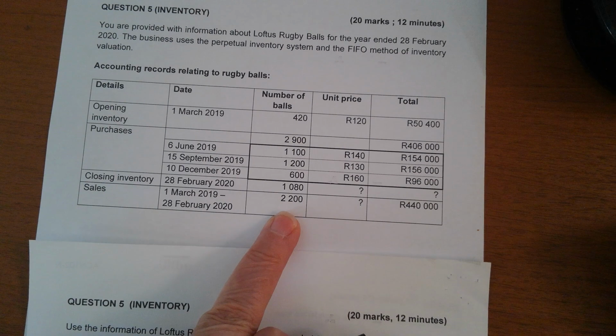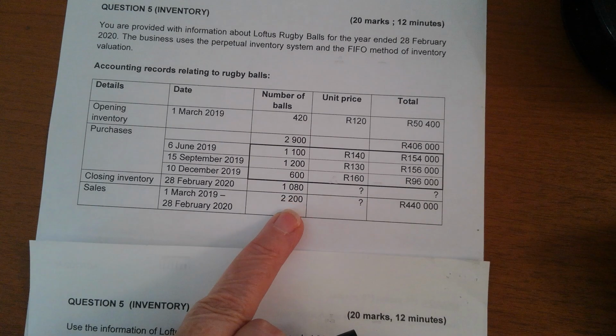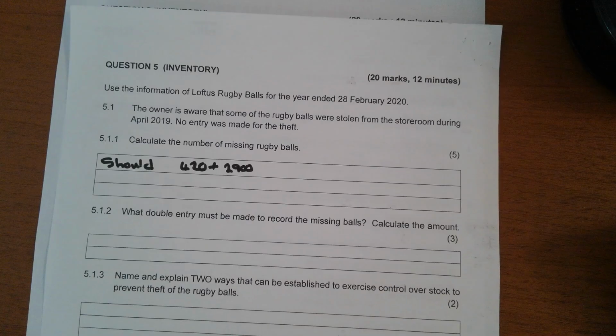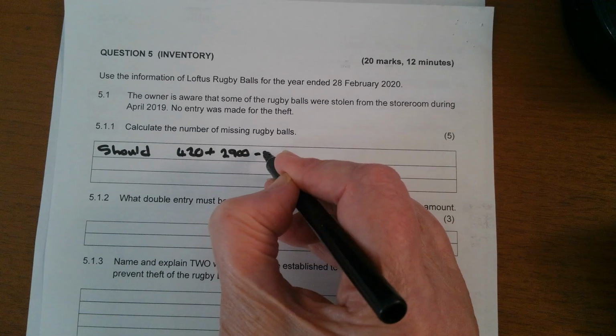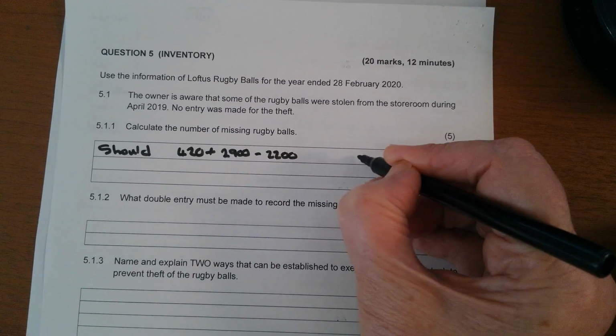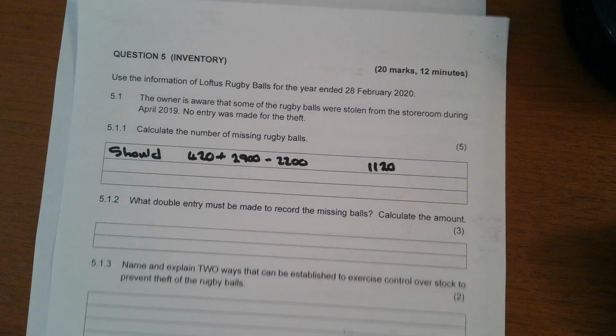They say we've sold 2,200, we've only got 1,080 left over, so I must now subtract the 2,200 to see if I get to 1,080. So the units sold was 2,200. That means my closing inventory should be 1,120.